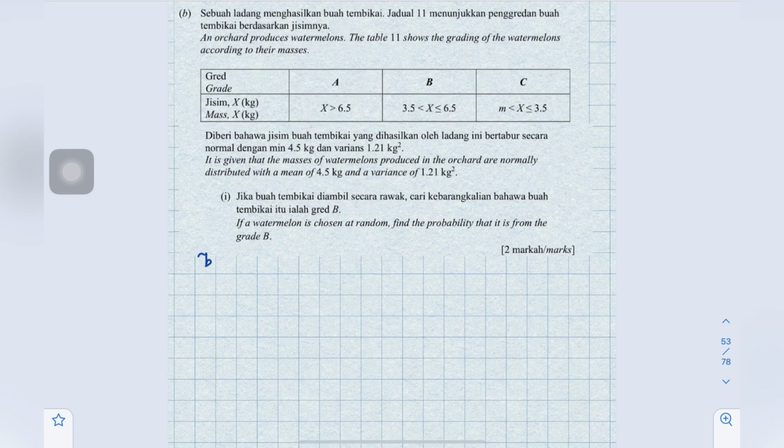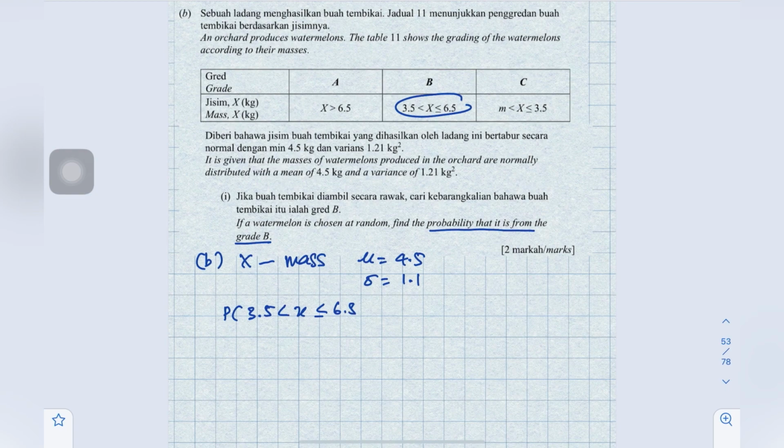First of all, X is the mass of the watermelon. Mu is the mean, 4.5, and the standard deviation is the square root of the variance, which equals 1.1. We are going to find the probability from grade B, this one. So the probability of grade B is P(3.5 < X < 6.5).